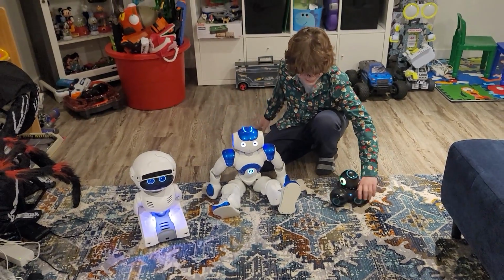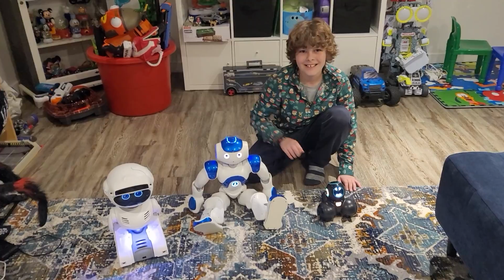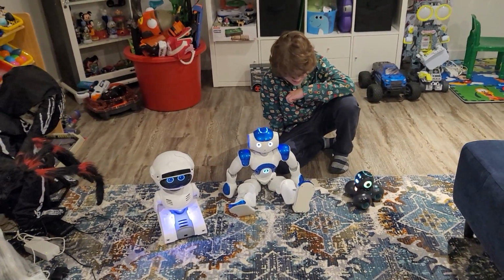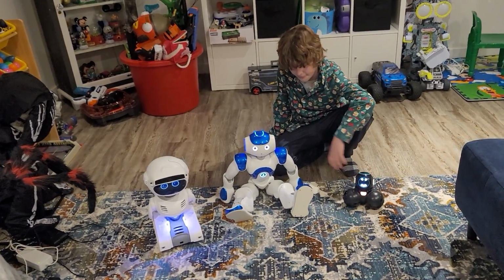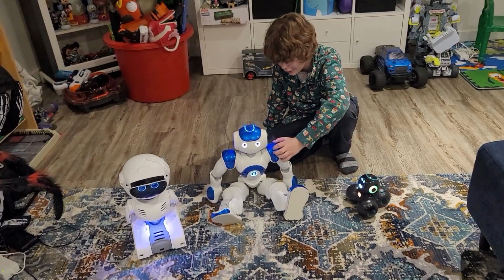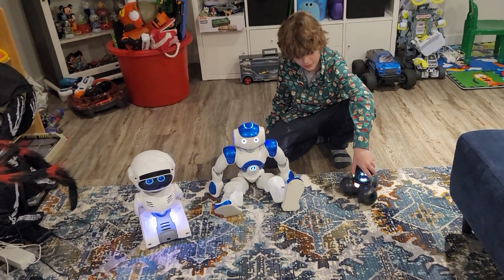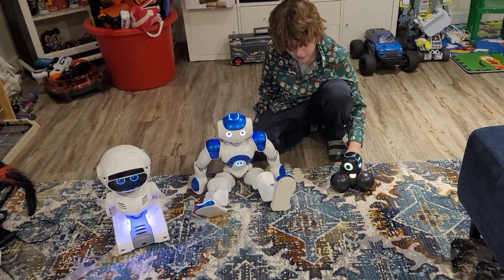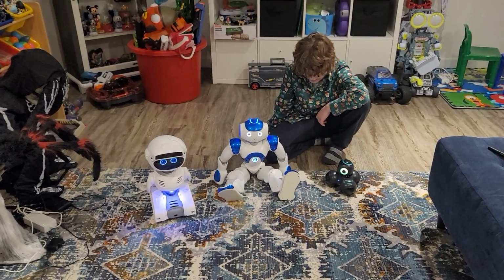Obviously this guy doesn't have any legs like NAO Robot. No, but neither does Misty, right? Okay, so right off the bat, we notice that NAO Robot has legs, and the other two don't. The same with the arms. Misty has arms. So Misty and NAO have arms, but Q has no arms. Okay, what else do you see?